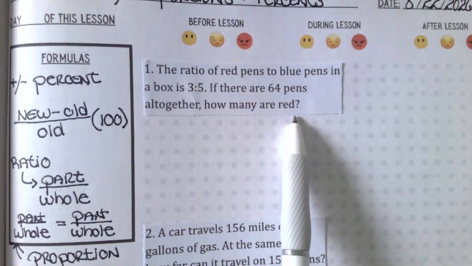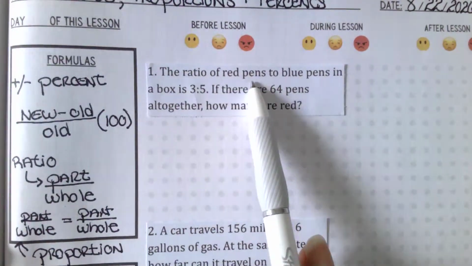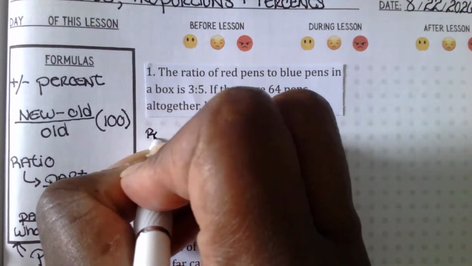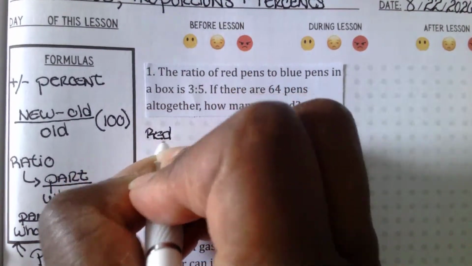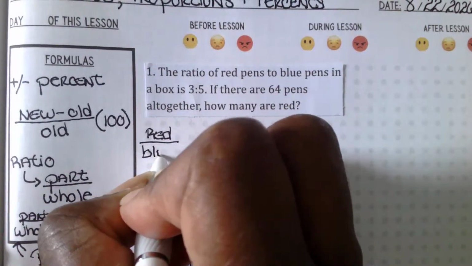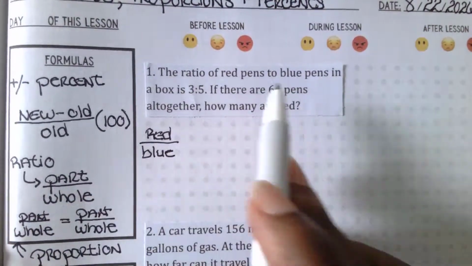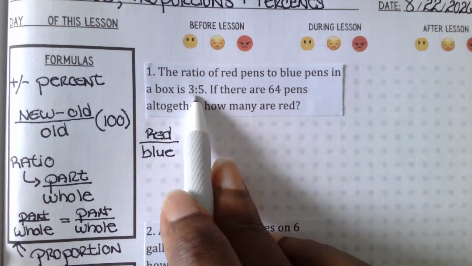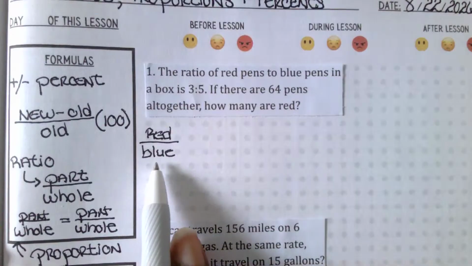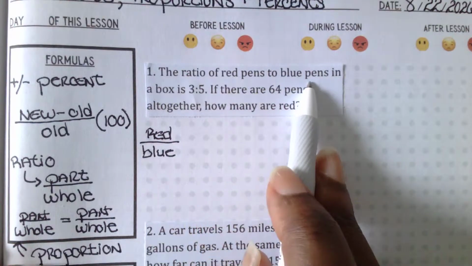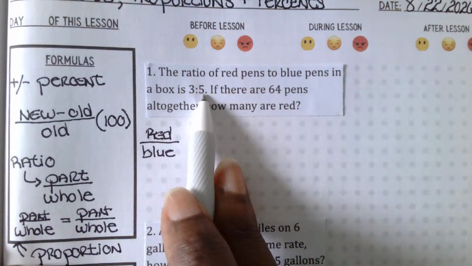Well, first off, we need to take a look at the ratio they're giving us. So they're giving us red to blue. And you can see ratios represented one of three ways. One, you can actually see with the word to, another one with the colon, but the most popular one, you see it as a fraction. So we're saying that the ratio of red pens to blue pens is 3 to 5.